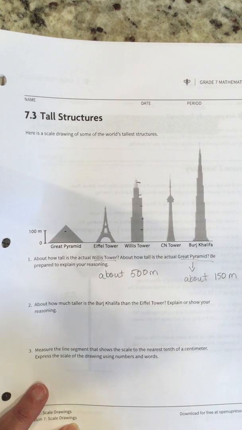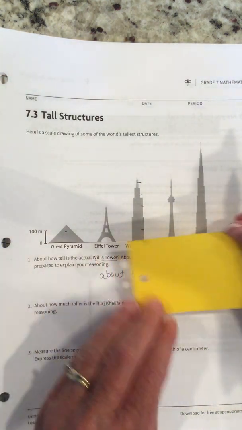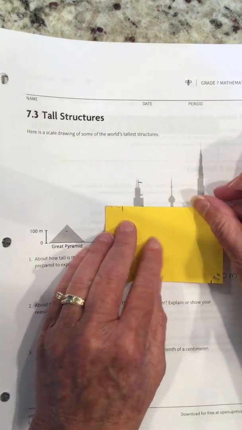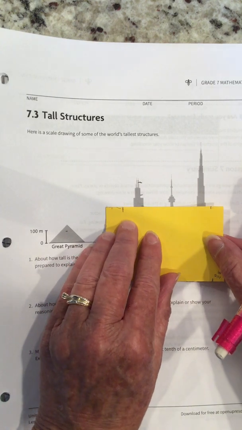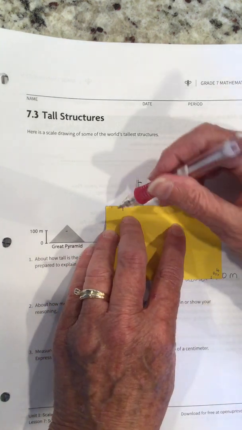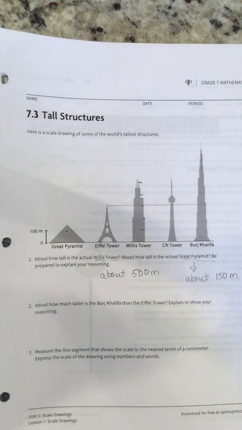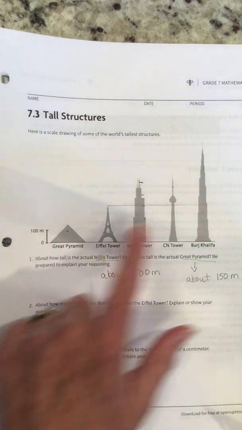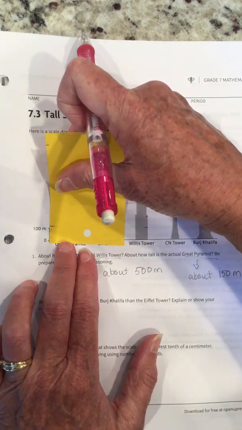Explain or show your reasoning, okay? So we're going to take, and I am going to draw a line across here where the Eiffel Tower is. Watch this. Okay, so that's where the Eiffel Tower is. And now I want to go figure out how much taller it is. So I'm going to use my same little scale factor.